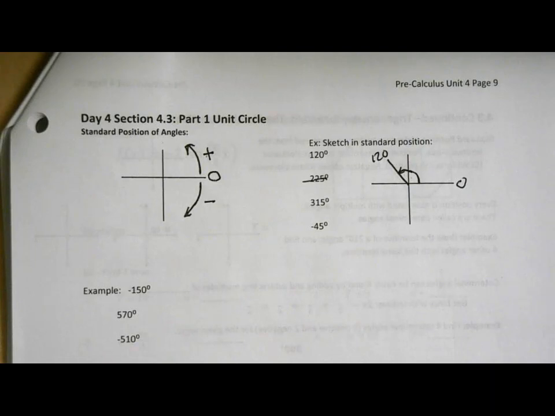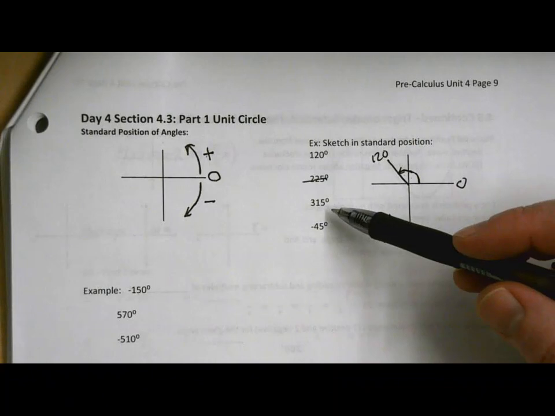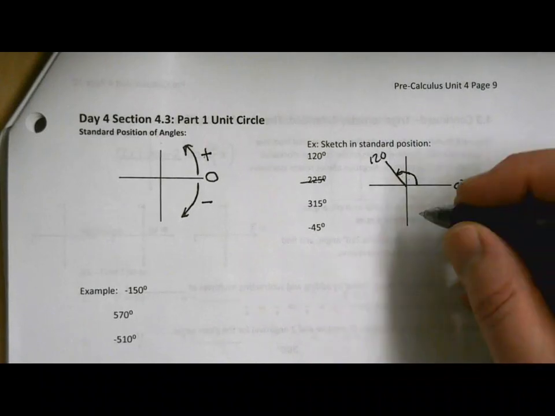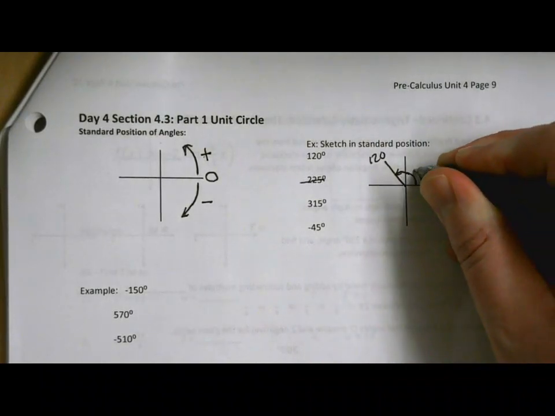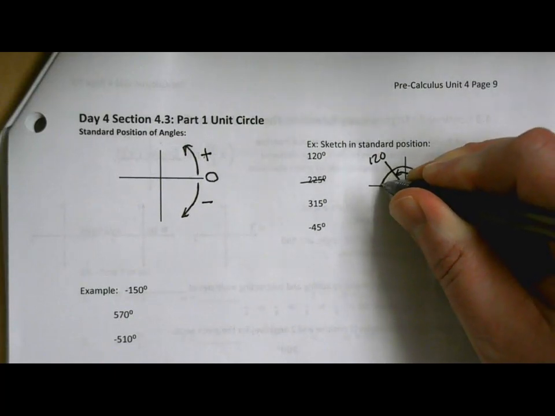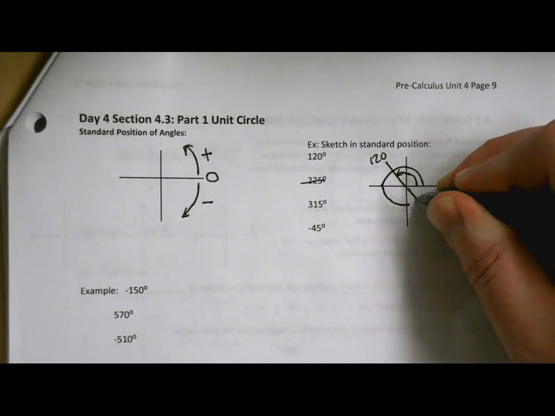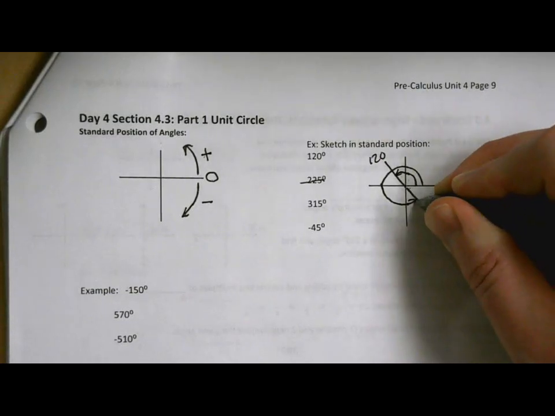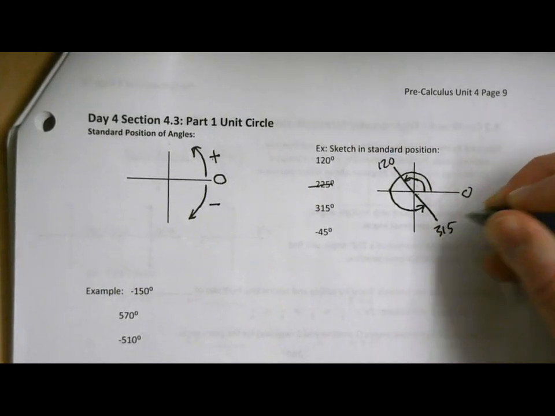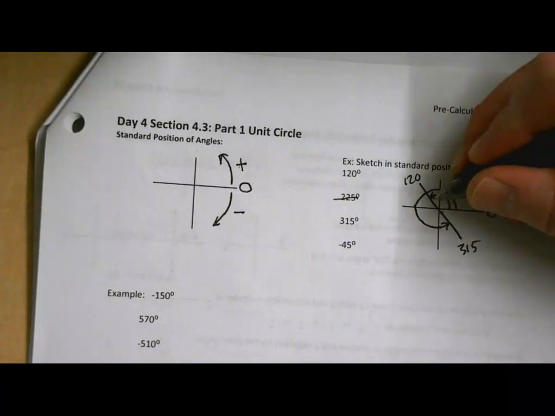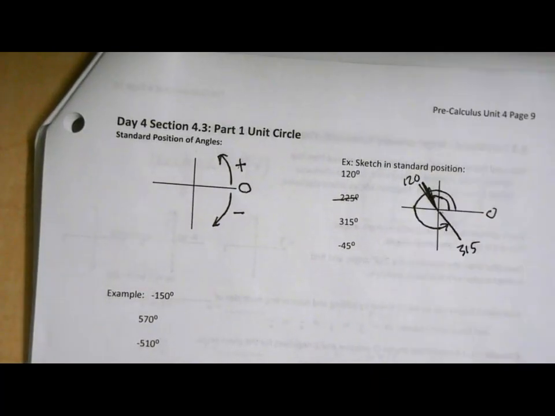Could you guys estimate about where 315 degrees would be? 315 is almost all the way around the circle, isn't it? If I start right here and start rotating 90, 180, 270, plus another, I would need another 45 to get to 315. So that would be the position of a 315 degree angle. This 120 probably should have been a little more like that.